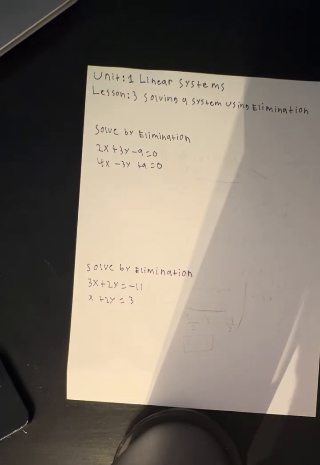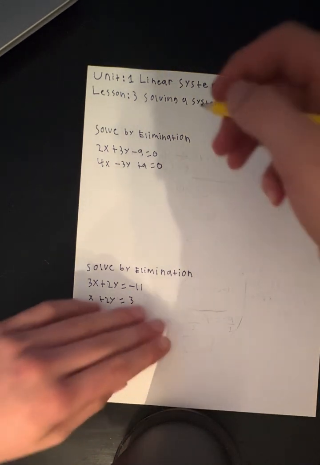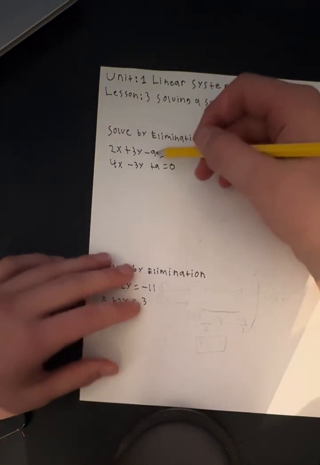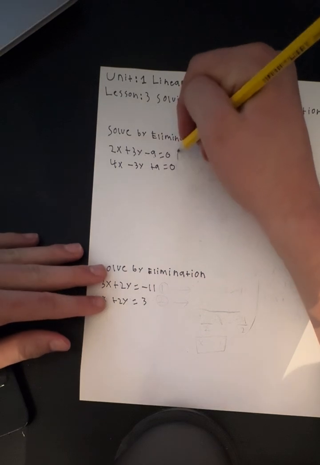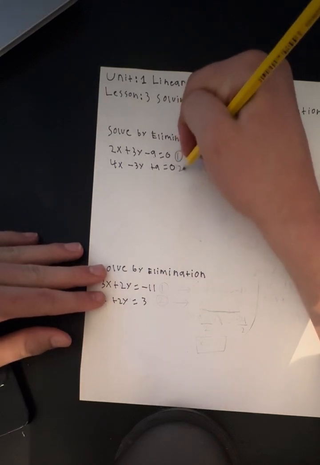Hello everyone. Today we will be going over Unit 1, Lesson 3. I will be showing you how to solve a linear system by using elimination. As you can see here, we have our linear system. I will label each equation number 1 and number 2.